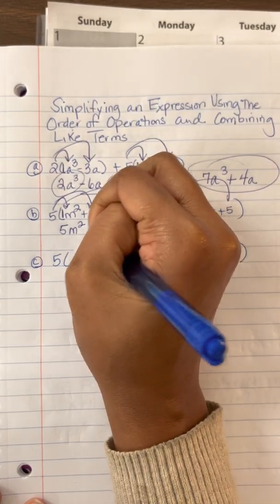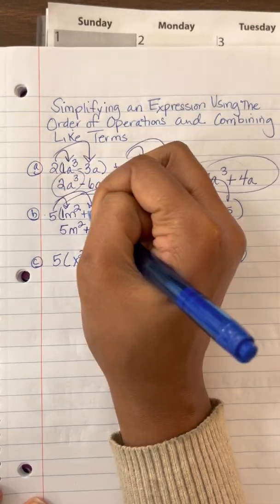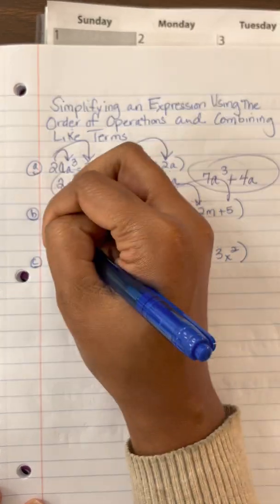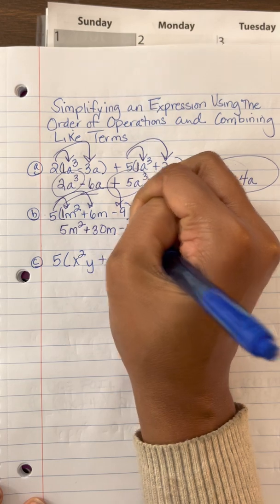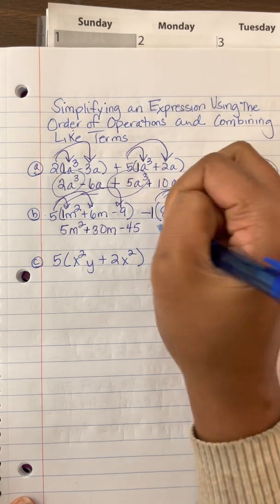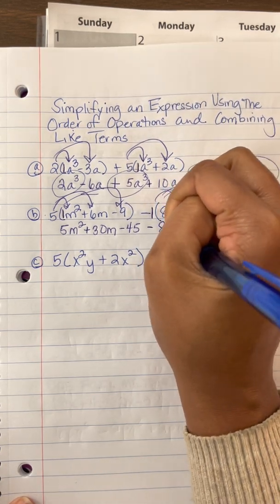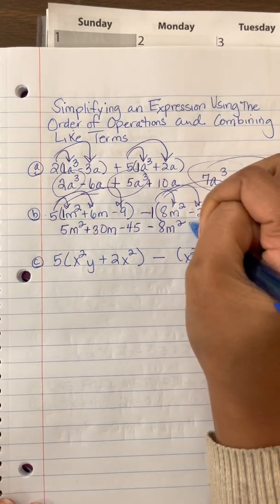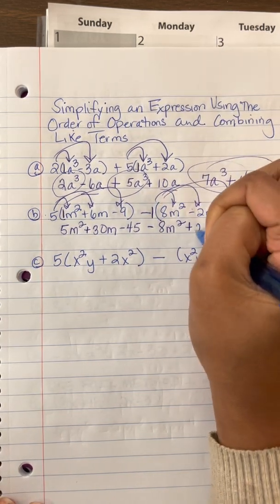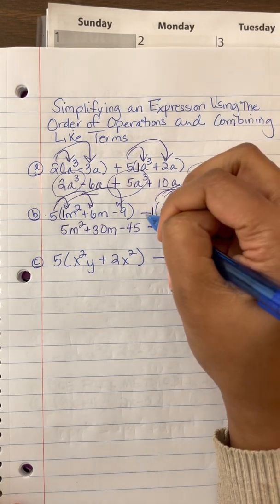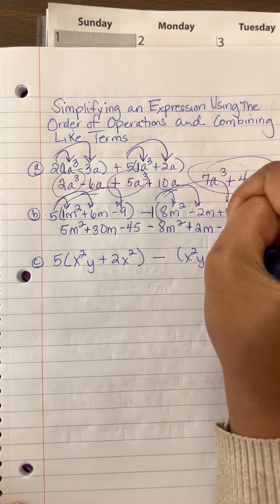5 times 6 is 30, and I'm gonna put that plus sign in the middle because a positive times a positive is a positive, and bring down your m. And 5 times a negative 9 is negative 45 in your calculator. Okay, next I'm gonna take my -1 all the way through. A negative times a positive is a negative, so 1 times 8 is 8, and bring down your m to the second power. A negative times a negative is a positive, and 1 times 2 is 2, and bring down your m, your variable m. And lastly, -1 times a positive 5 is a -5.